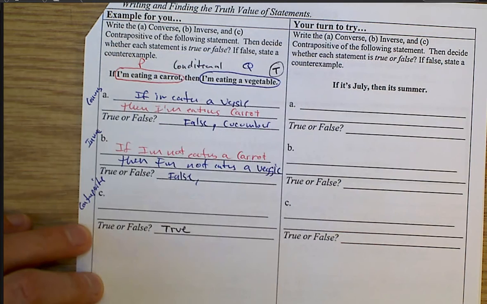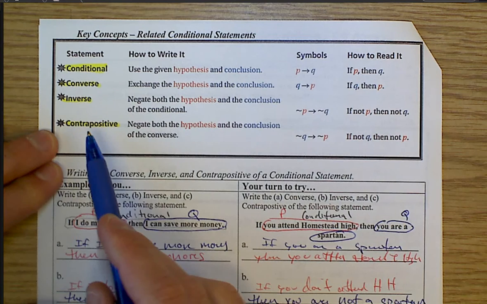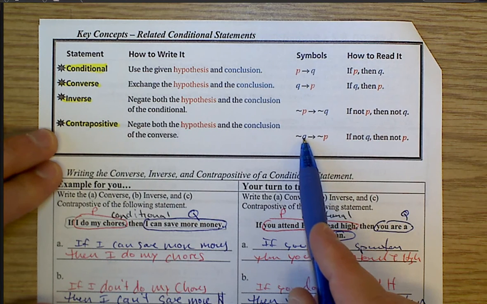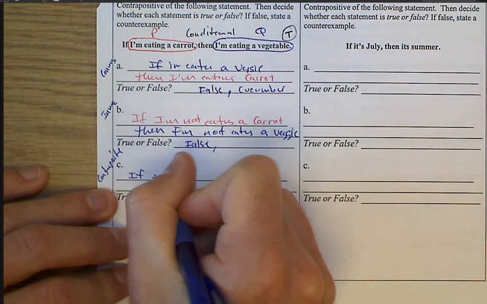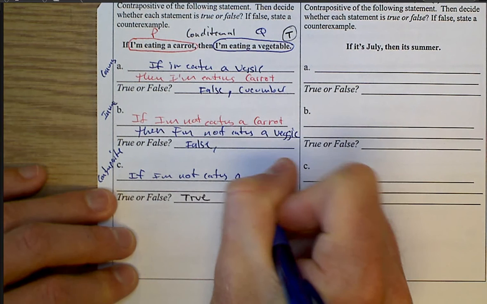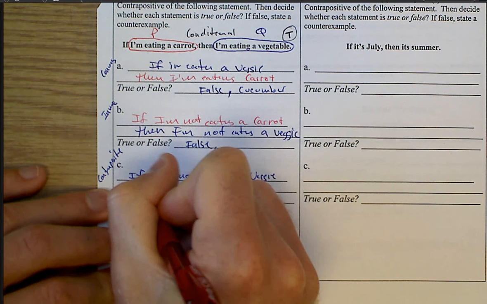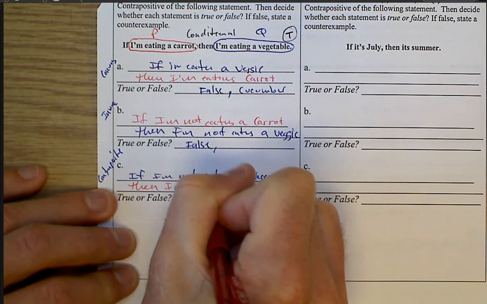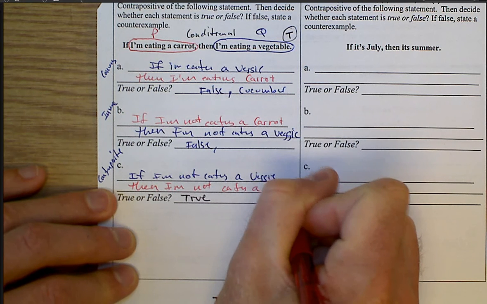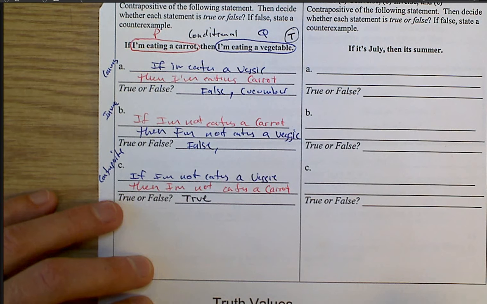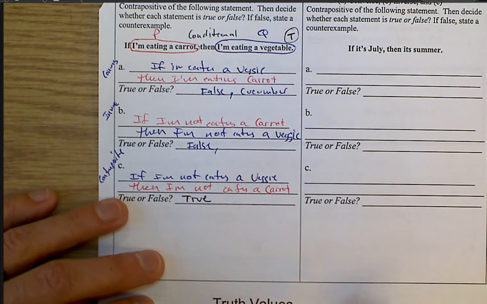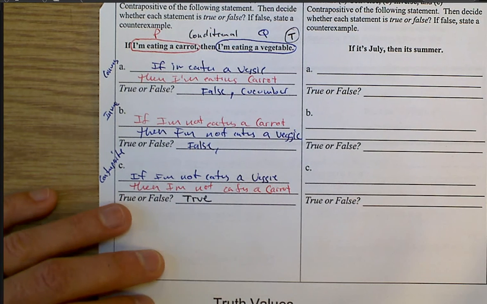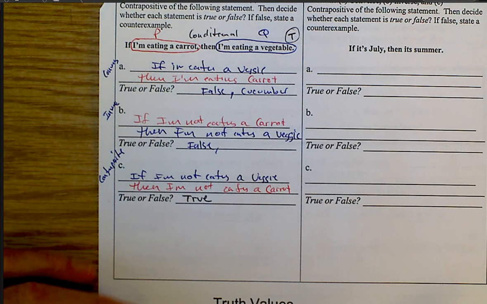Okay. Contrapositive. So again, if you forgot contrapositive, flip back over, look at contrapositive, see what you have to do. You have to negate your conclusion and then negate your hypothesis. Looks like this. If I'm not eating a veggie, then I'm not eating a carrot. I'll just read that, slow down. If I'm not eating a veggie, so you're not eating vegetables, so you're eating Captain Crunch, then I'm not eating a carrot. That's true. Can't be eating a carrot because that would be considered a vegetable, so that is true.